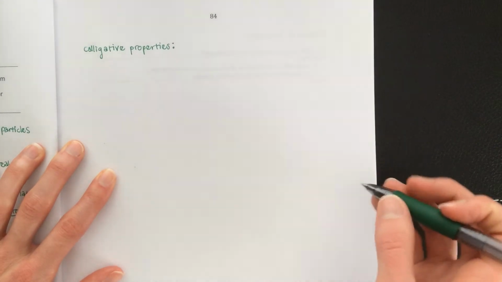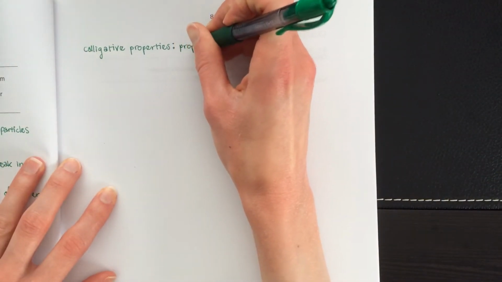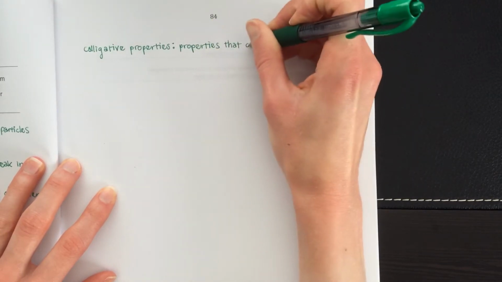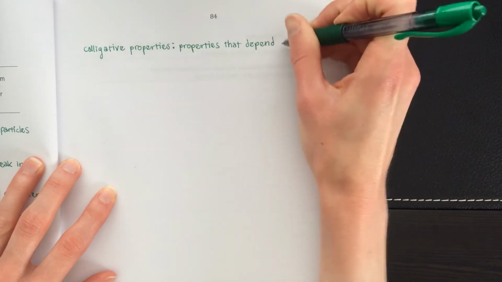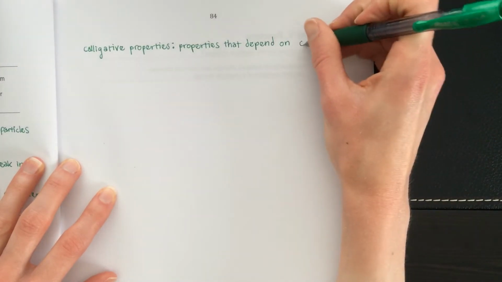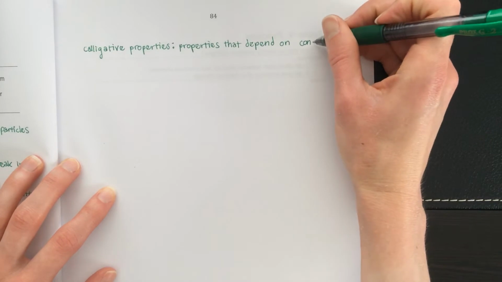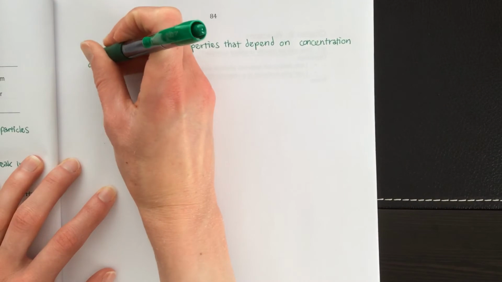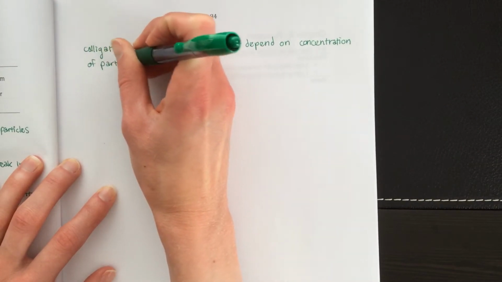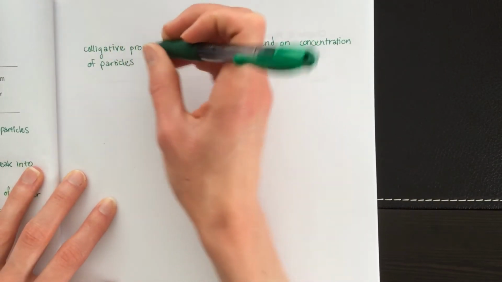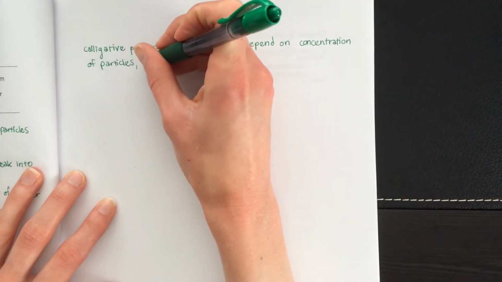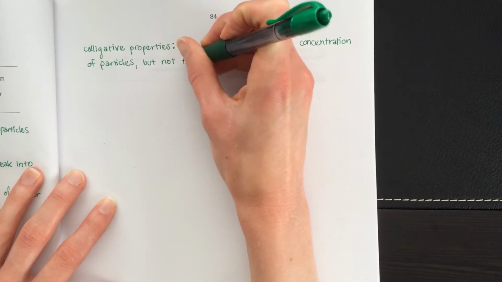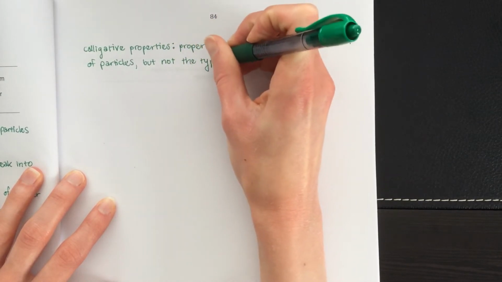So colligative properties are properties that depend on the concentration of particles but not the type.